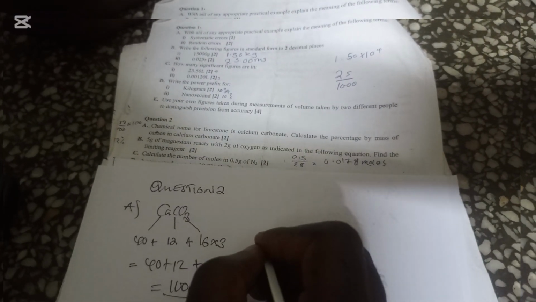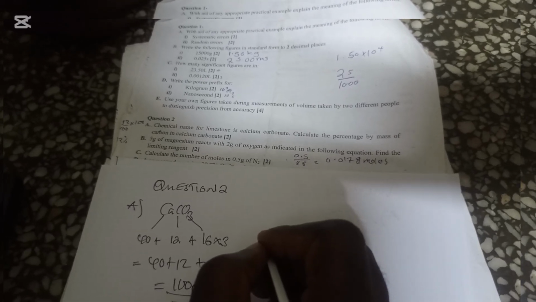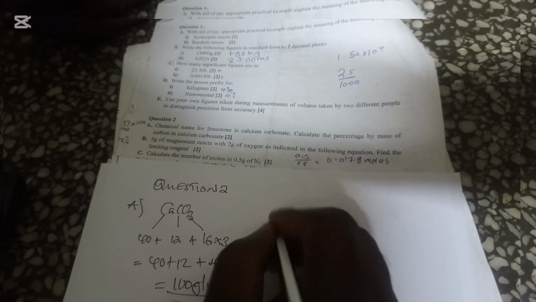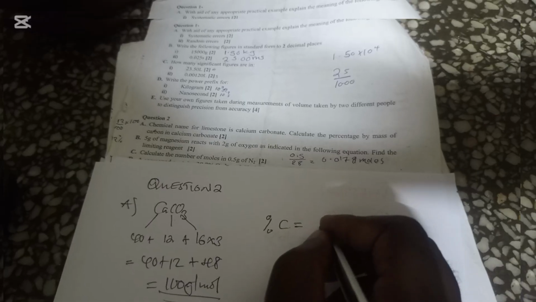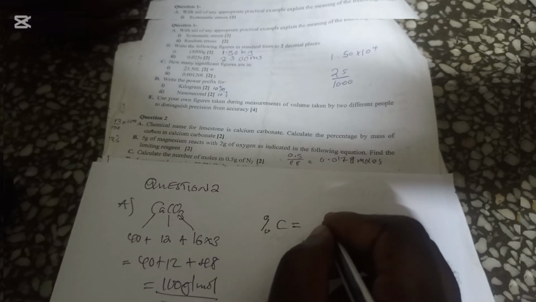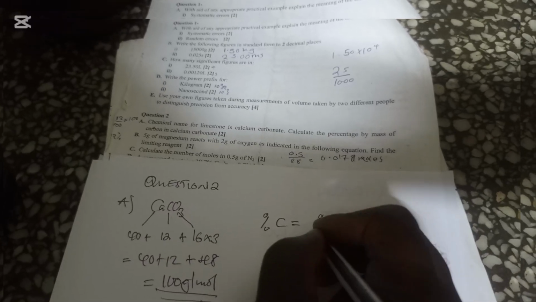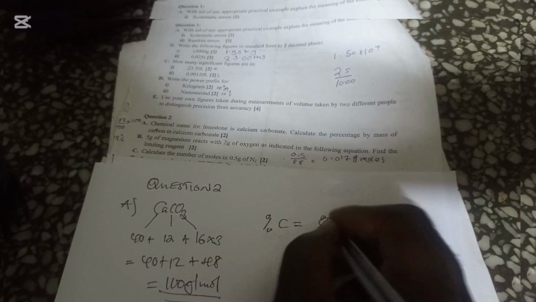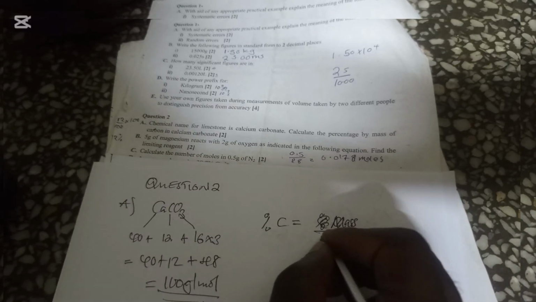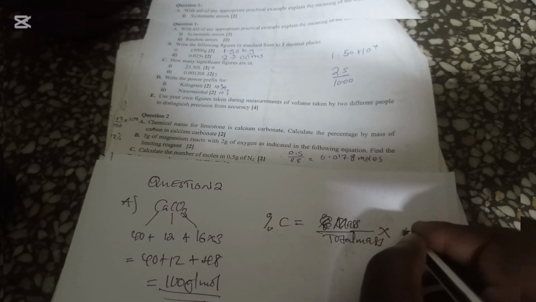Now, the question is saying we need to find the mass of carbon, that is in terms of percentage. So percentage of carbon is equal to the mass of the element in question, which is carbon, over total mass, multiplied by 100%.